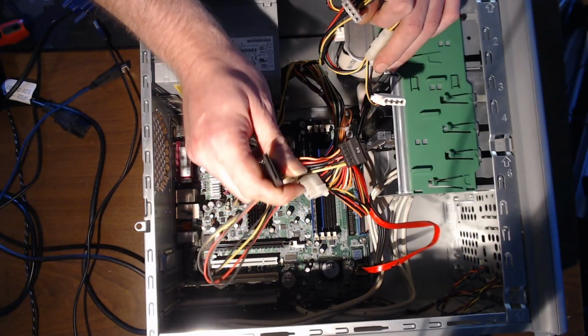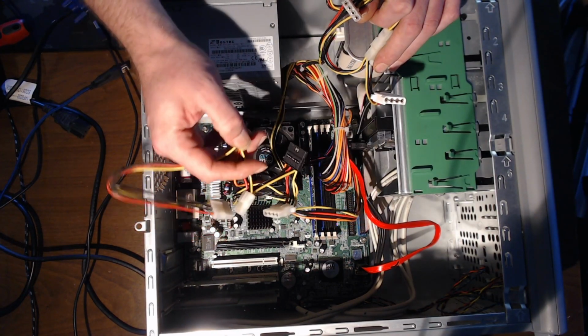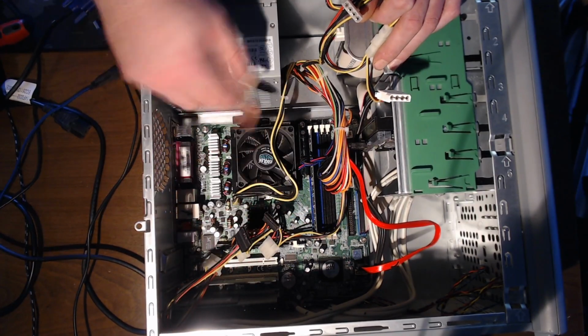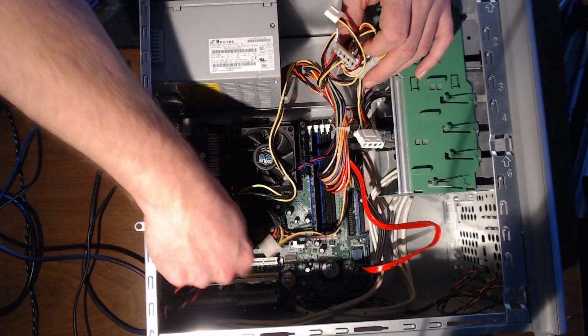I thought, well, here they are. Two SATA connectors for power. I need those for the other one, if the other one actually has an issue with the power supply. But let's have a look at this one first.